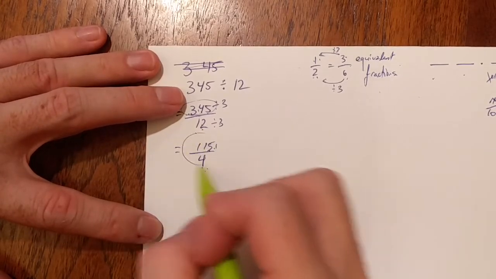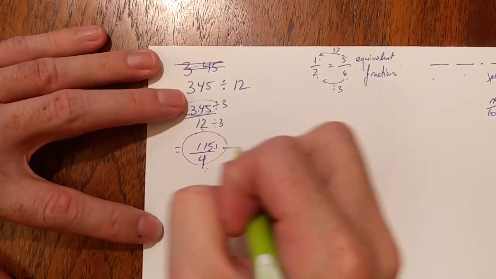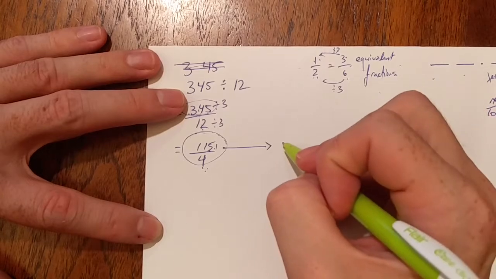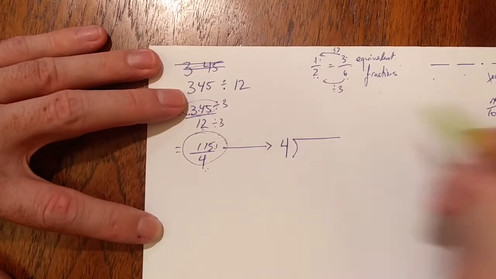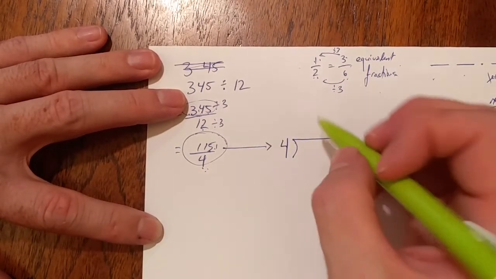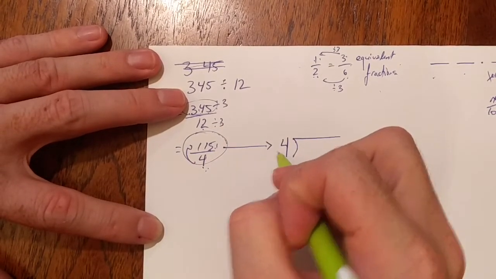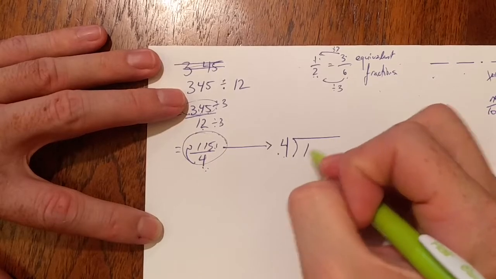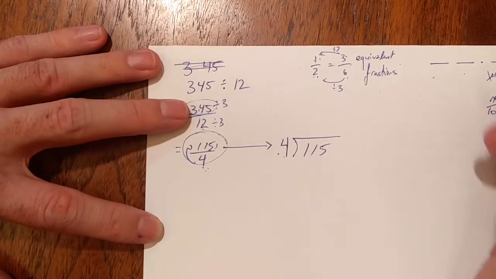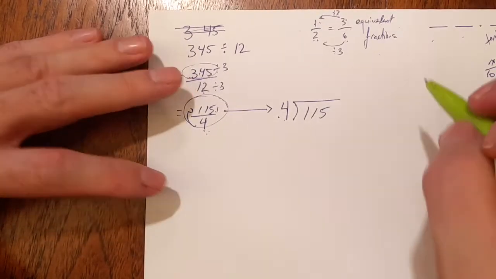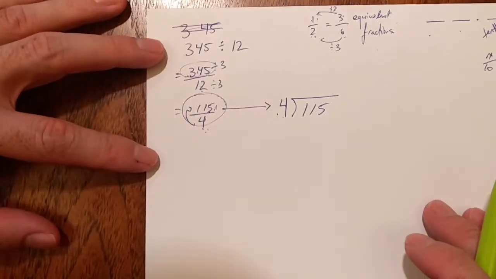Now that this is in its simplest form, I'm going to then transfer this into my other way to divide, which is long division. Once this is transferred, I'm going to say, well, how many 4s go into 115? And now I'm just going to divide using my traditional or standard algorithm.